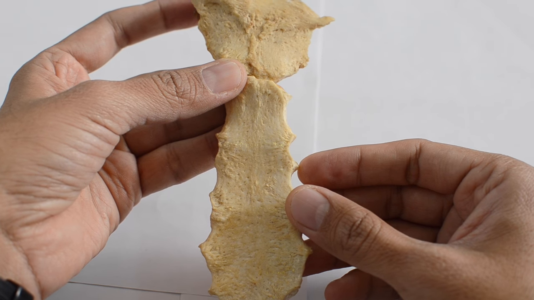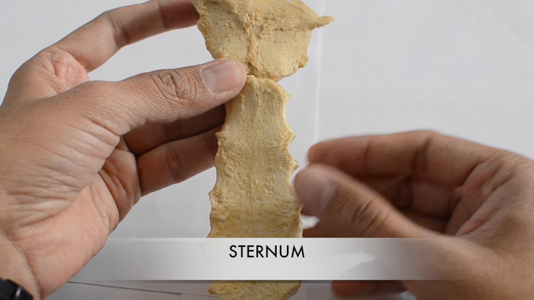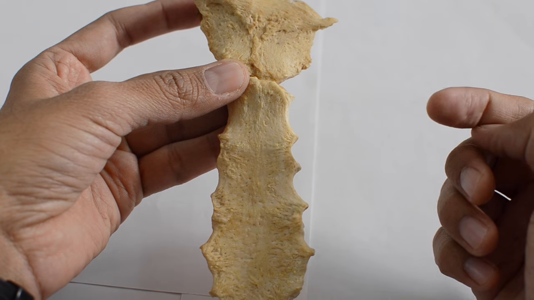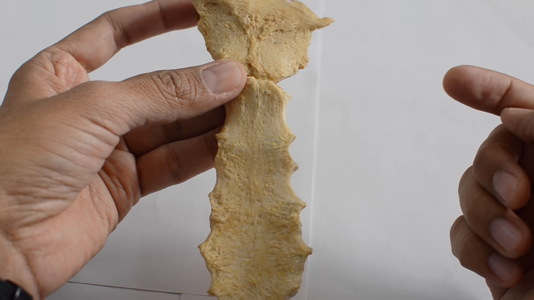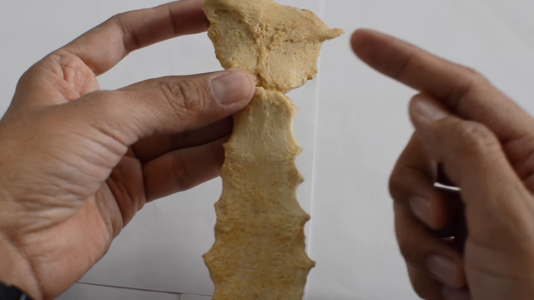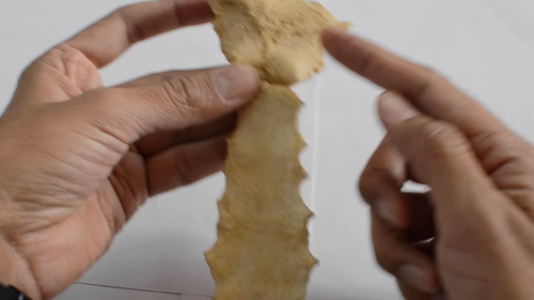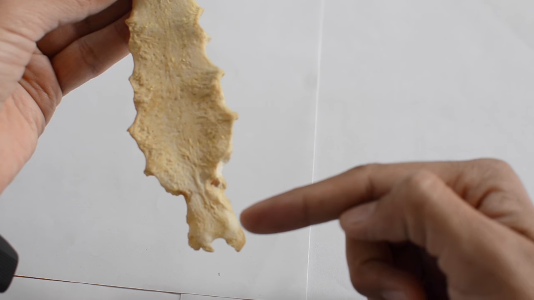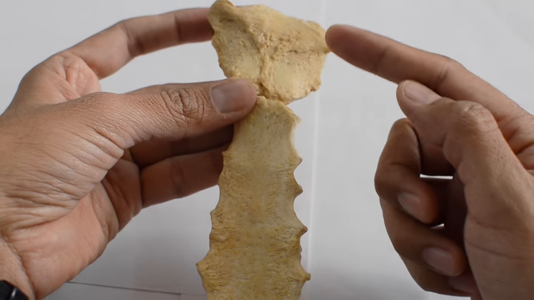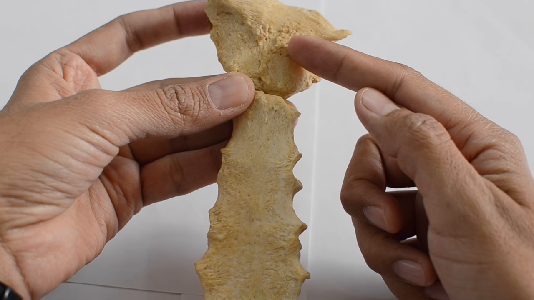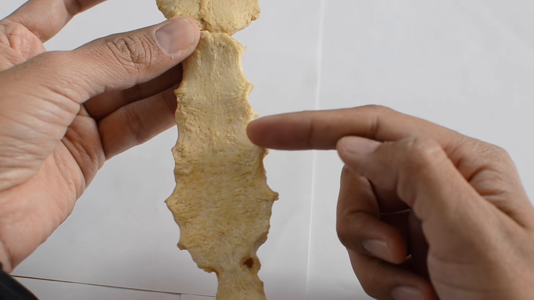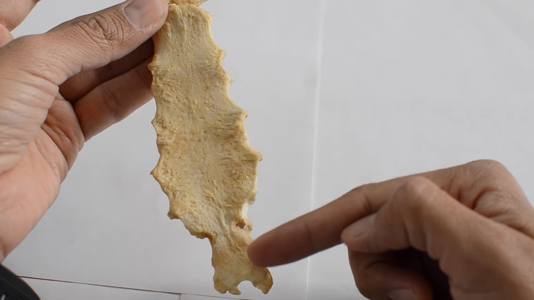Hello everyone. In this video we are going to discuss the sternum. Now it's an example of a flat bone and this is forming the middle portion of the anterior thoracic wall. This is basically made up of three components: manubrium, body and xiphoid process. Now this is also termed as prosternum, this is mesosternum and this is metasternum.